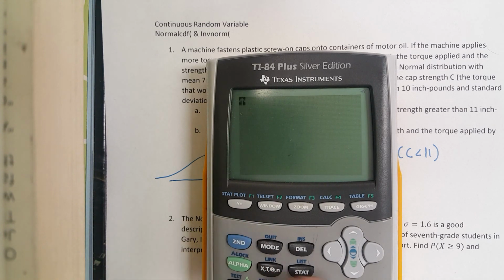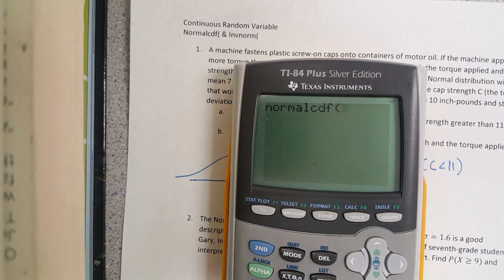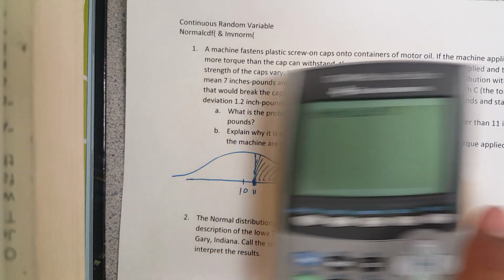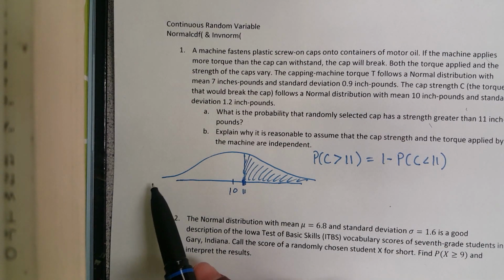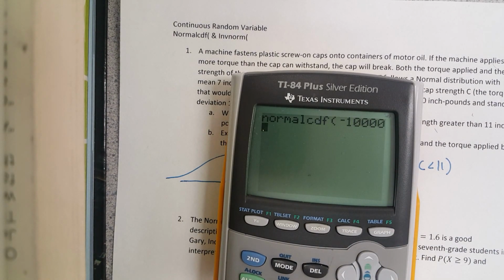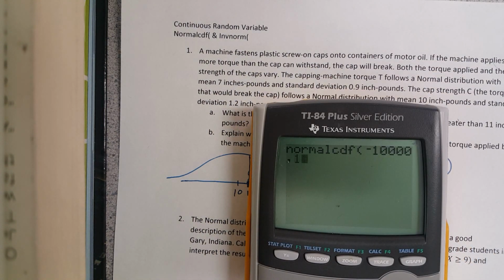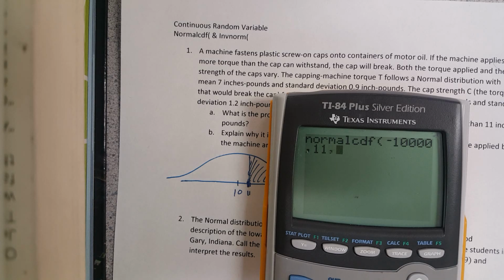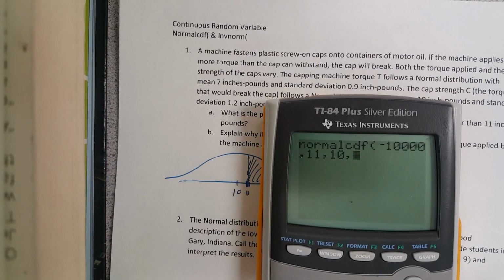All right, so now the way you're going to find this out is you're going to go to second VARS, and you're going to go to normal CDF, and then you're going to enter the lower bound. So if C is less than 11, the lower bound is way over here. So I'm going to put a very large negative number, let's say negative 10,000, comma, the upper bound, which is 11, comma, and then the mean, which is 10, and the standard deviation, which is 1.2.